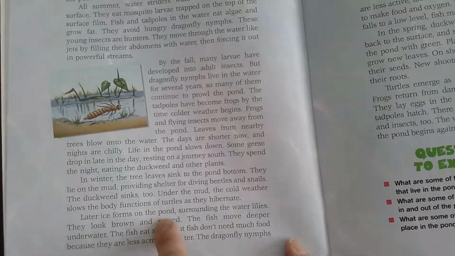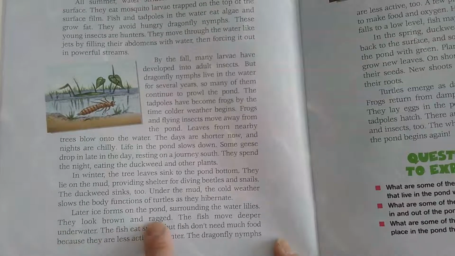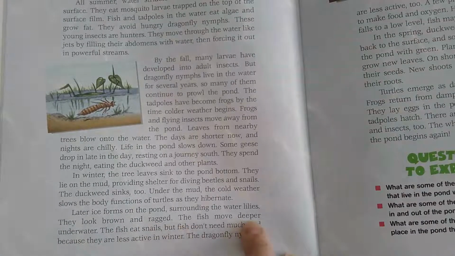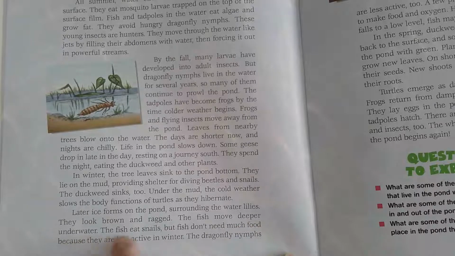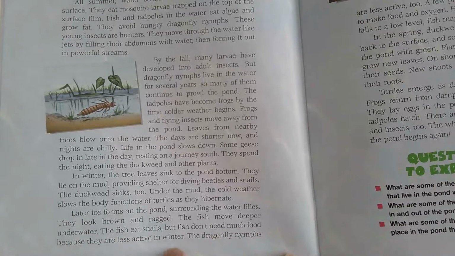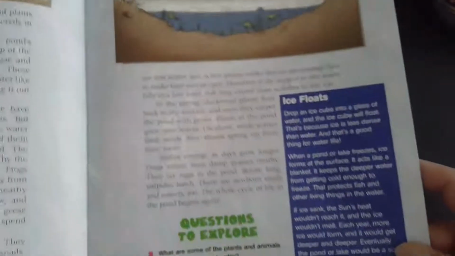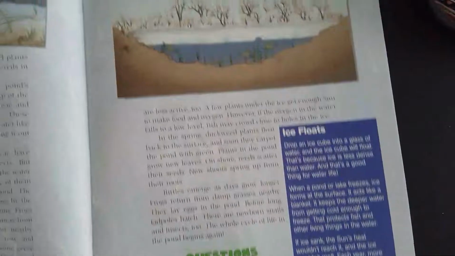Later, ice forms on the pond, surrounding the water lilies. They look brown and ragged. The fish move deeper underwater. The fish eat snails, but fish don't need much food because they are less active in winter. The dragonfly nymphs, continuing on page 7, are less active too.